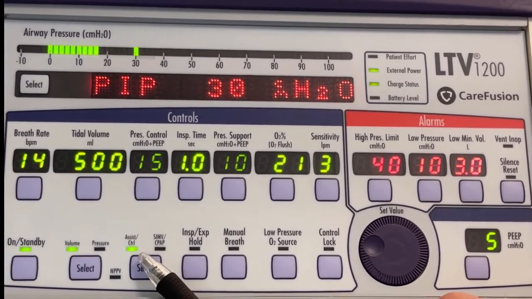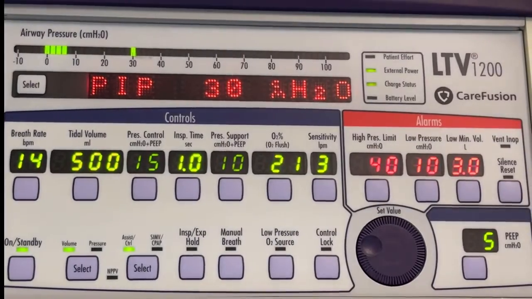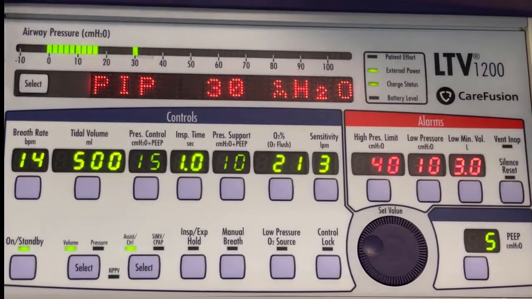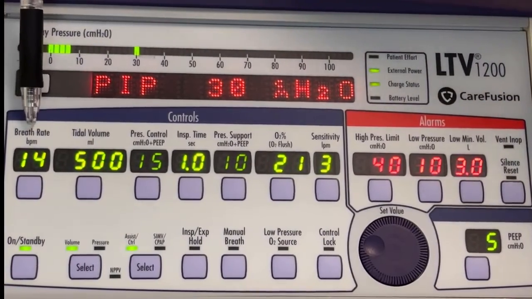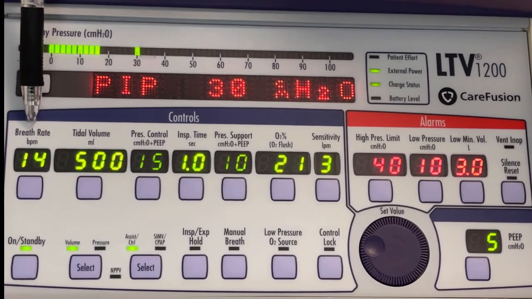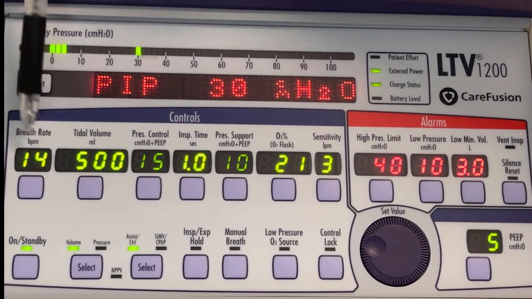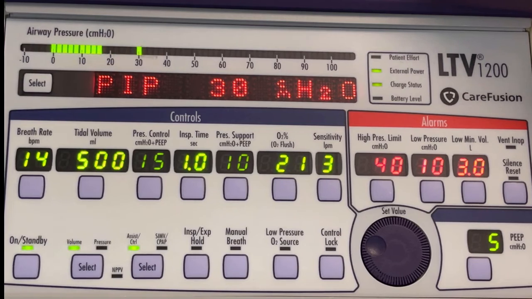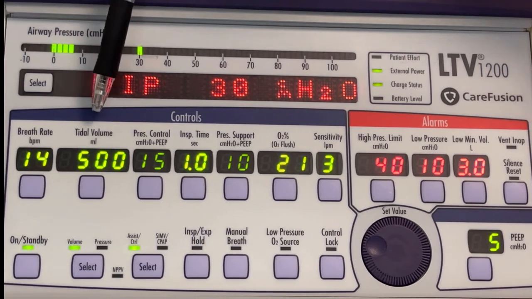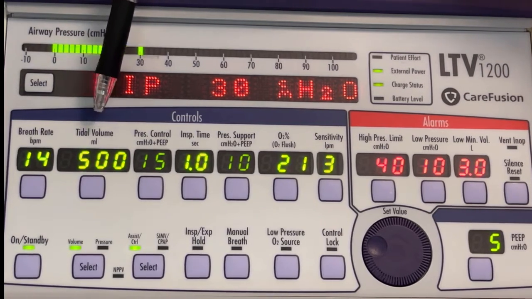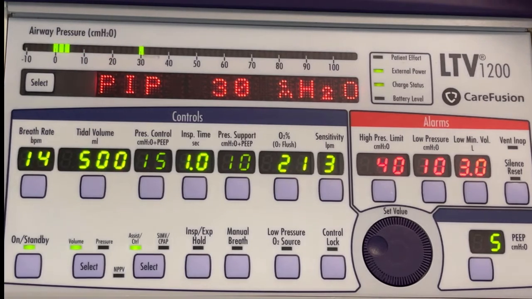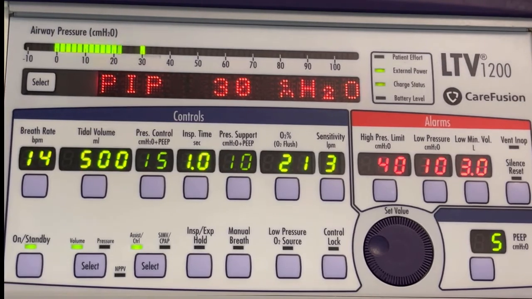Now, if we go just above these, we'll notice some of our parameters. Starting on the far left, our breath rate, which in ventilator terminology is also sometimes called the frequency. As you can see, the breath rate is set for 14. The tidal volume, which is the amount of gas we're giving with each breath, is in milliliters, so there's 500 milliliters per breath that the patient is given.